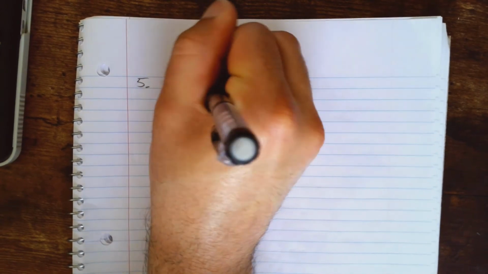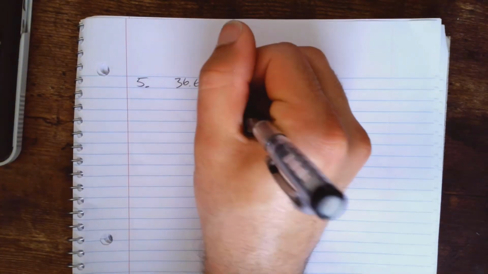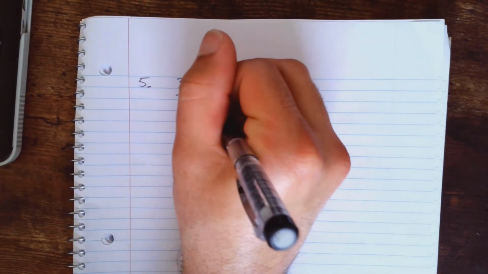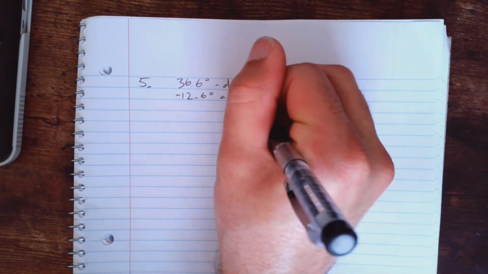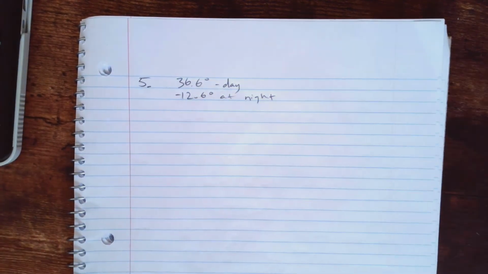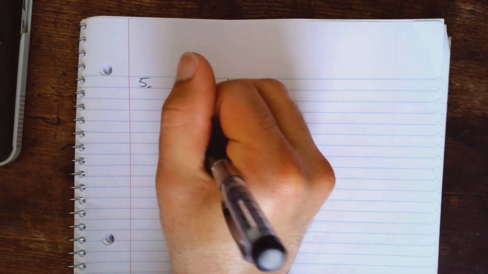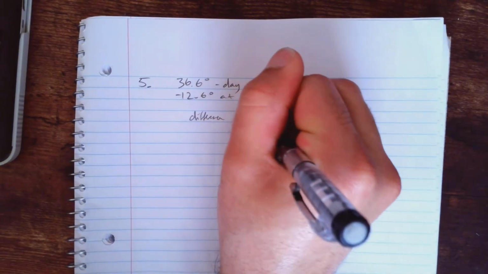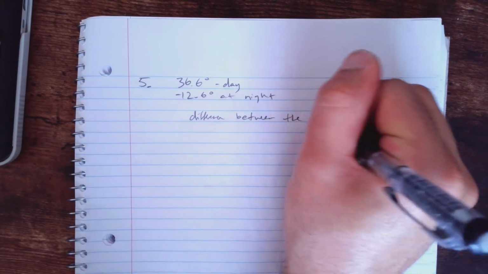So we have the temperature in a town is 36.6 degrees during the day and negative 12.6 degrees at night. And they want us to solve for the difference between the temperatures.